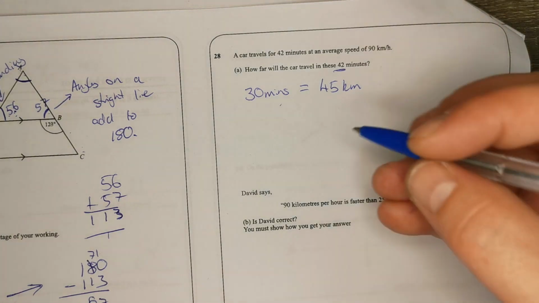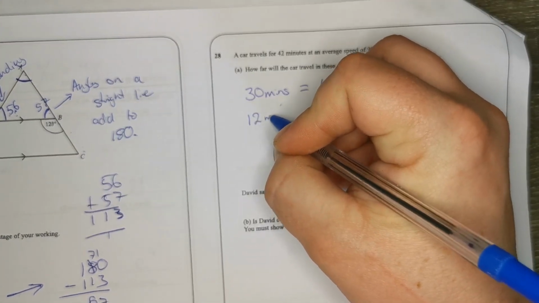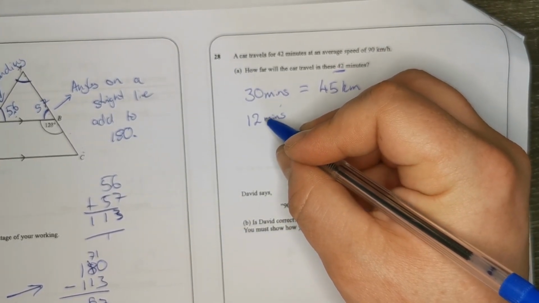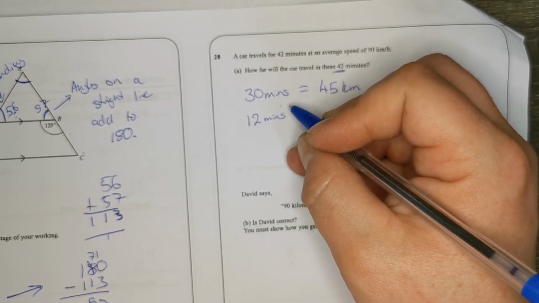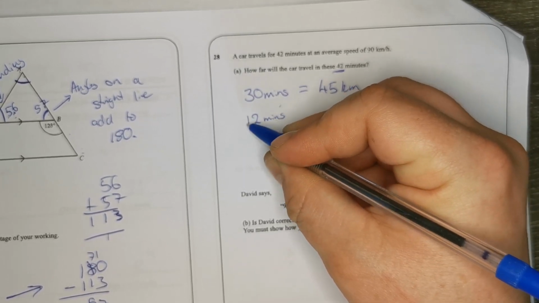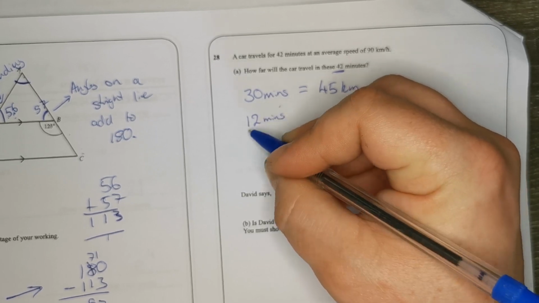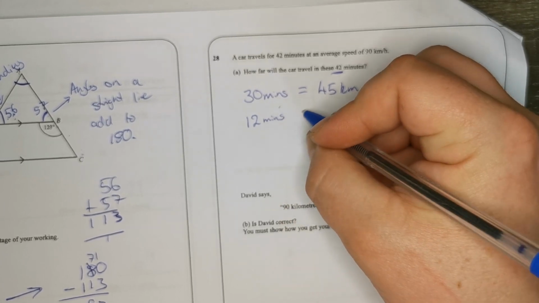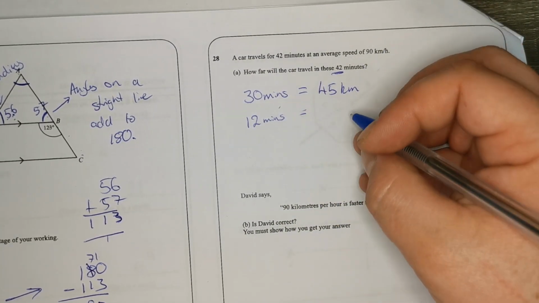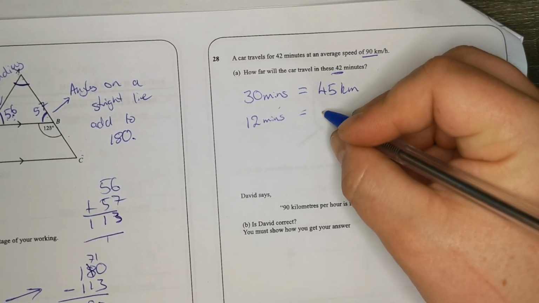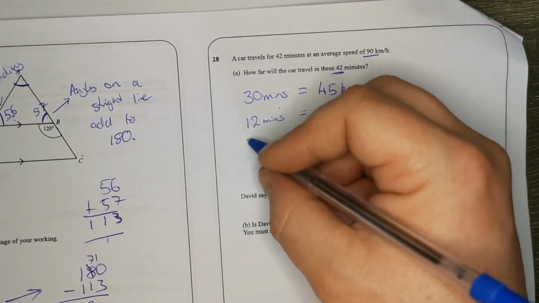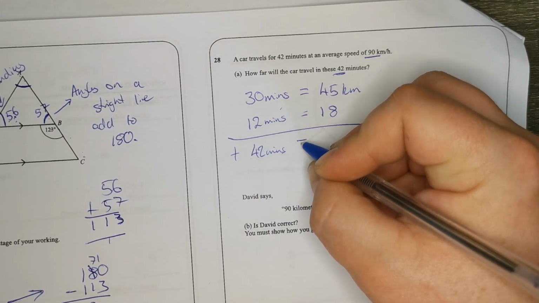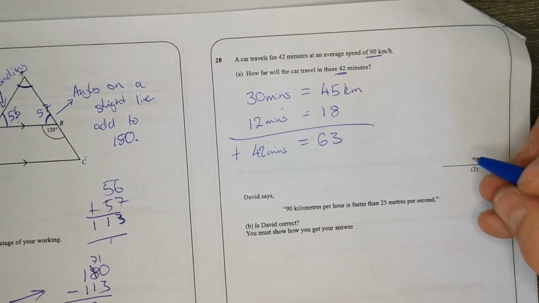And then I just need an extra 12 minutes, don't I? An extra 12 minutes would sort it. How many 12s go into 60? 5 12s go into 60, so this is 1/5 of an hour. 12 minutes is 1/5 of an hour, because 12 times 5 is 60. So I bet 1/5 of 90 would be how far we'd go. So 1/5 of 90, how many 5s in 90 is 18. So if I add these two together, it will get me my 42 mins, which will be equal to 63 kilometres.